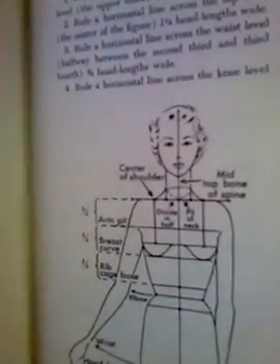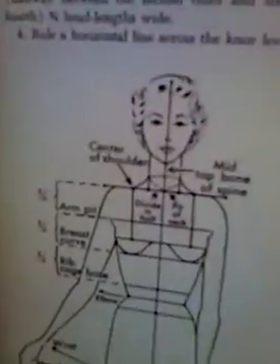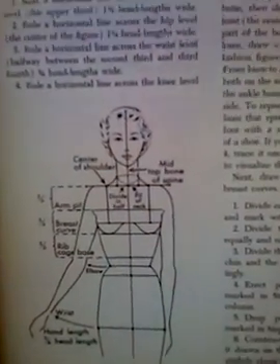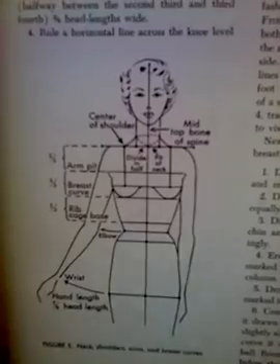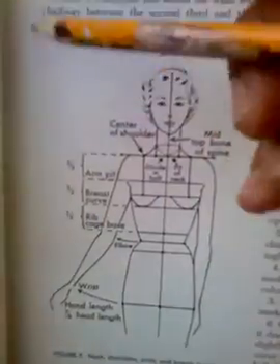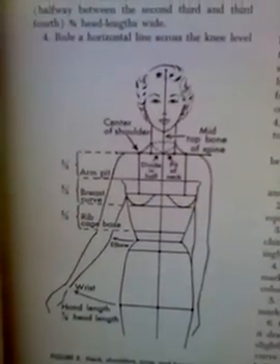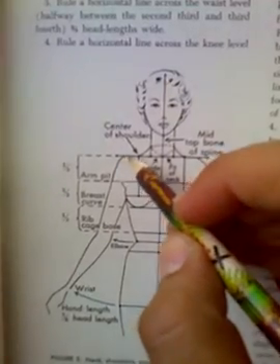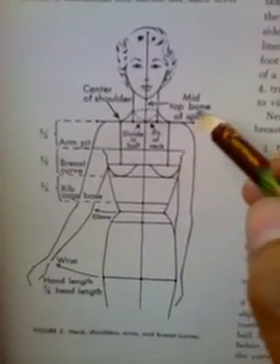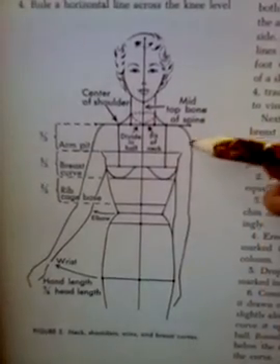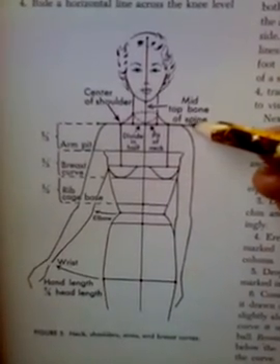Now we're doing horizontally. It says, consider the width measurements. 1. Rule a horizontal line across the shoulder level, the upper third, 1.5 head lengths wide. 2.